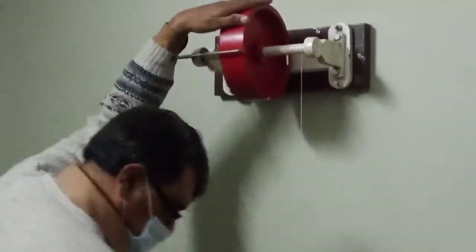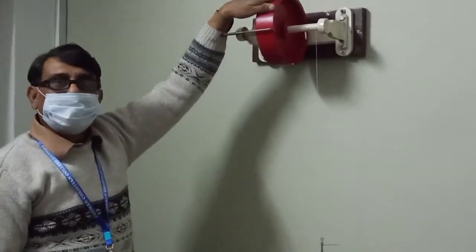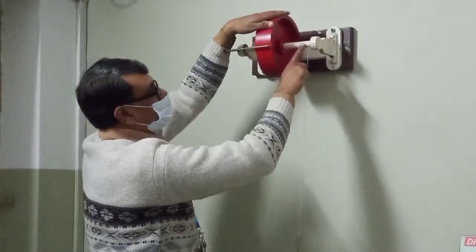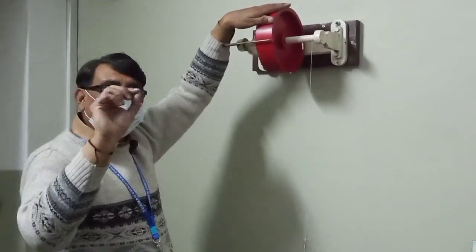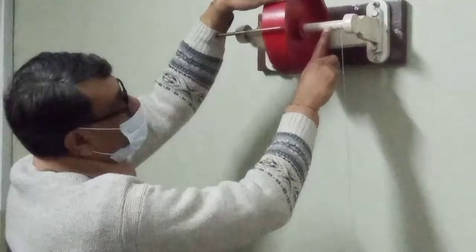So how many turns do I have on this axle? This would be represented in the observation as small n. The number of turns is 1, 2, 3, 4, and 5.